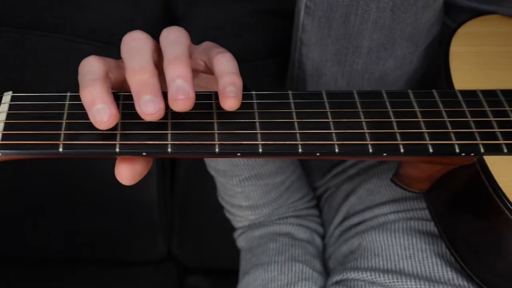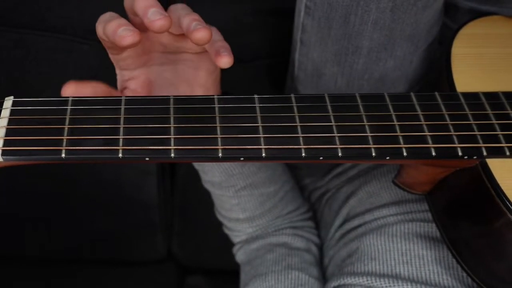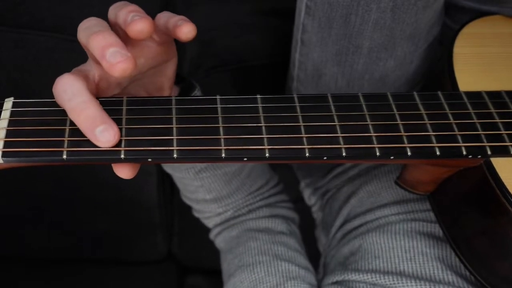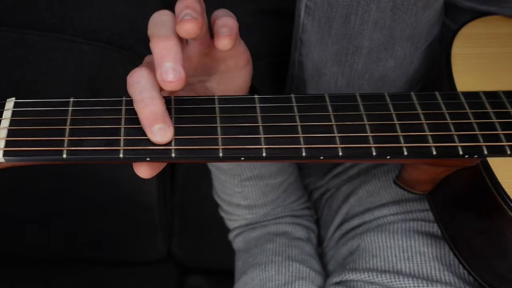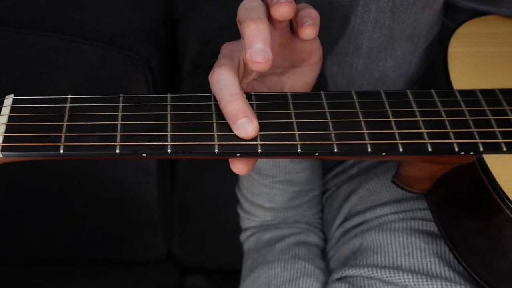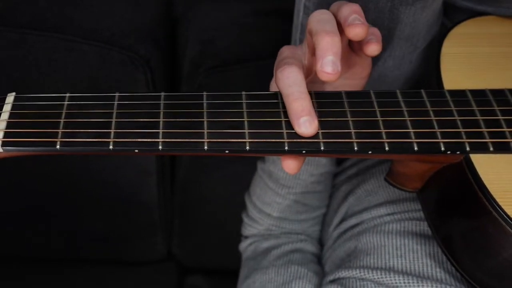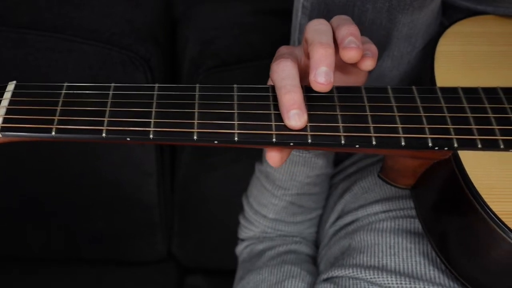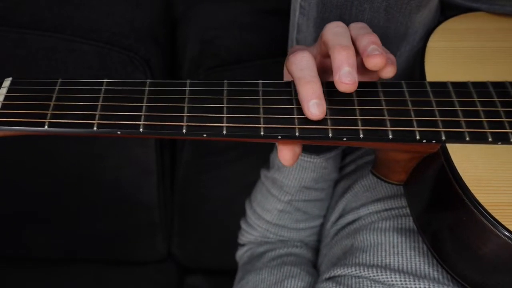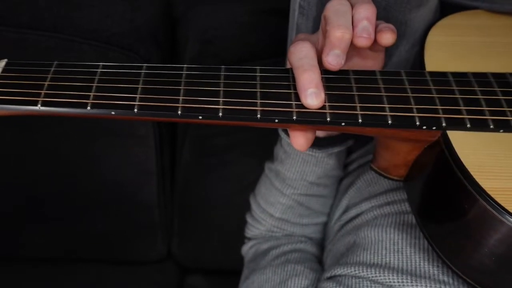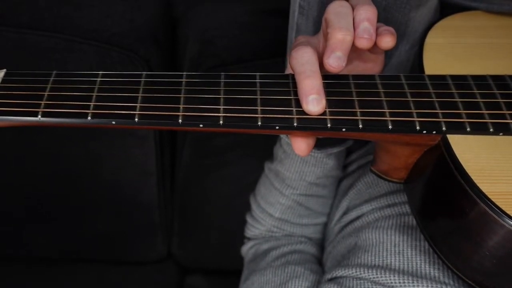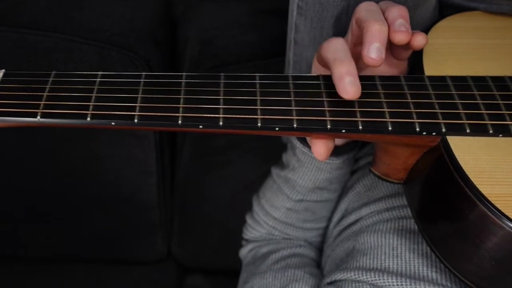All right, let's play again what we have so far. Open A, 2 for B, 3 for C, 5 for D, and 7 for E. Nice. Okay, we're almost there. So right after E is an F on fret 8. Notice there's no dot there though, okay? That's an F. There's a dot here on fret 9, but we're not going to play it.